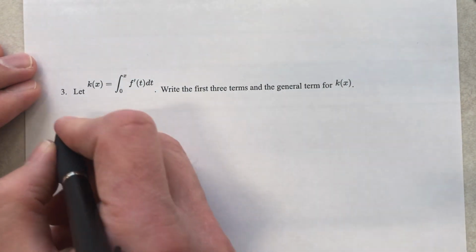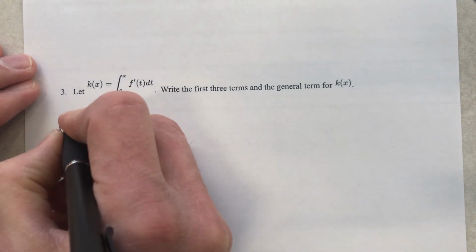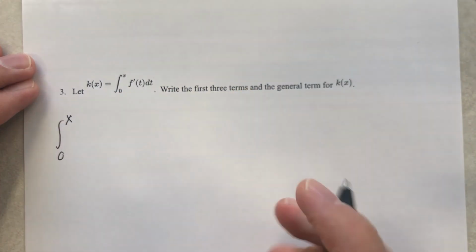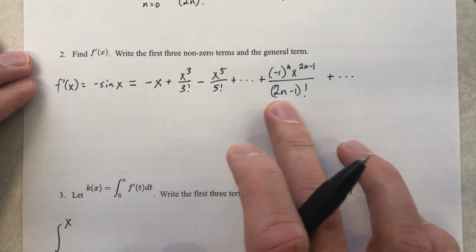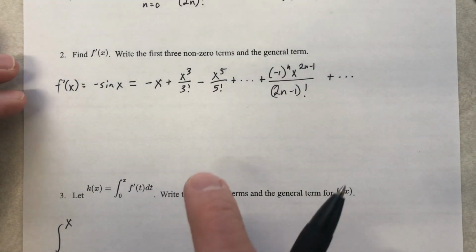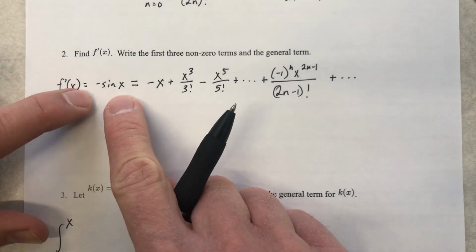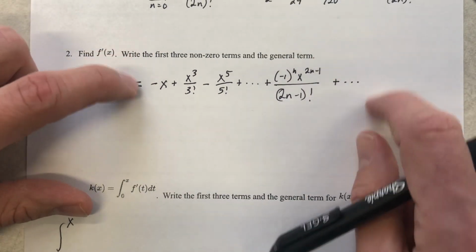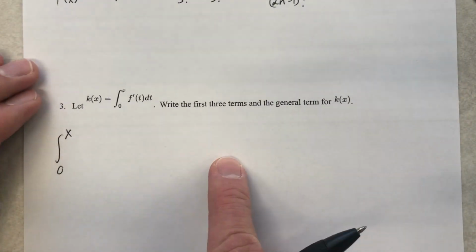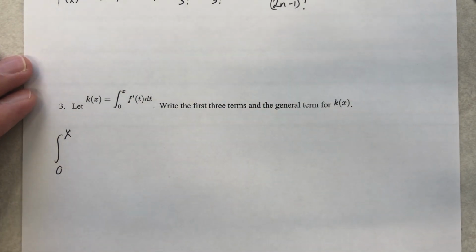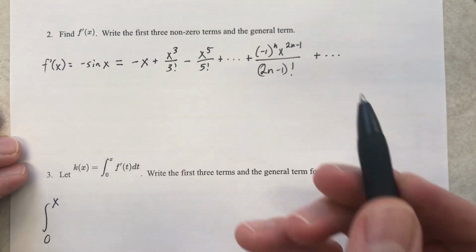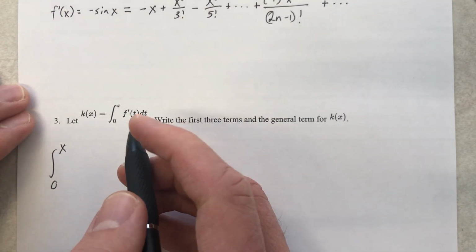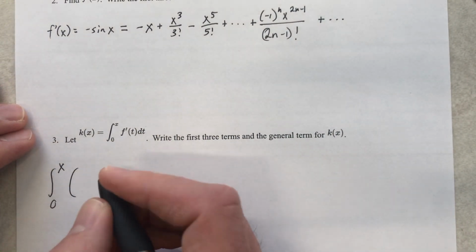Watch this. Let's take the integral from 0 to x of f prime of t dt, and we want the first 3 terms and the general term. So why don't we integrate f prime, which was negative sine, which is this. So we're going to just put this in this integral. Now, I have done this problem before and out of habit made the mistake of, oh, it's x and x. Actually, no, it's t. So let's do it accurately.